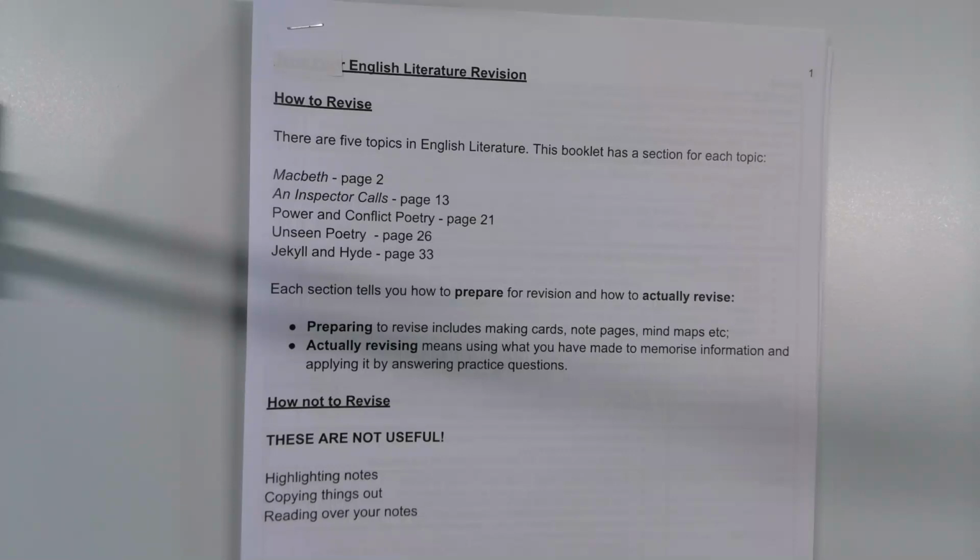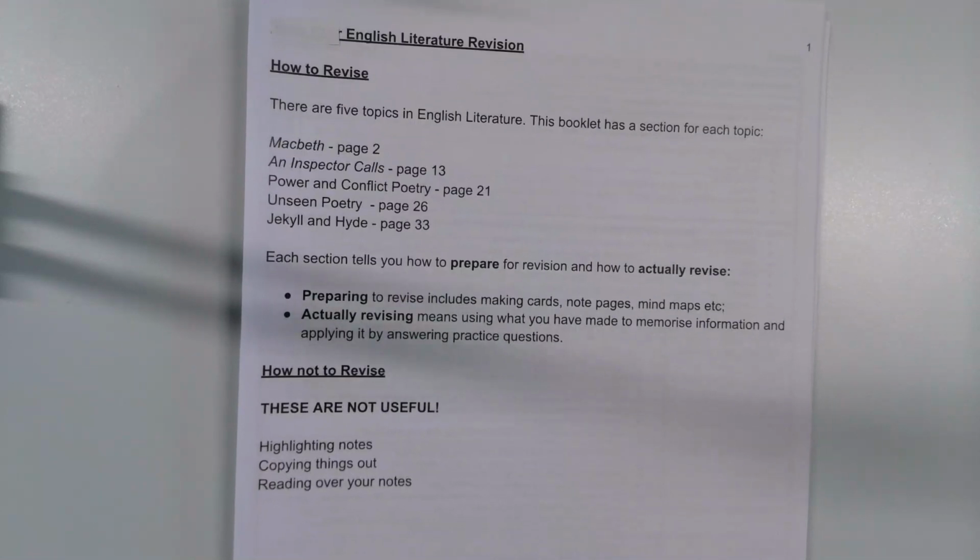There is a flight plan, a list of topics that we expect students to cover on a weekly basis between now and the exams. When a student is told, for example, to revise An Inspector Calls and Language Paper 2, these booklets will help them complete that task.